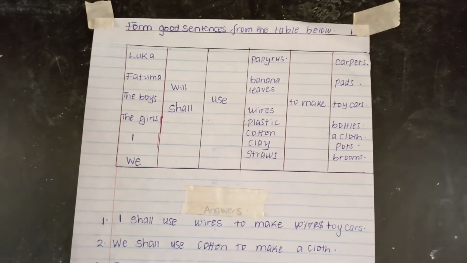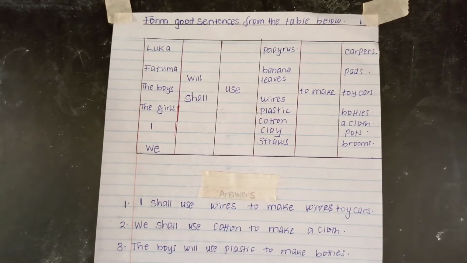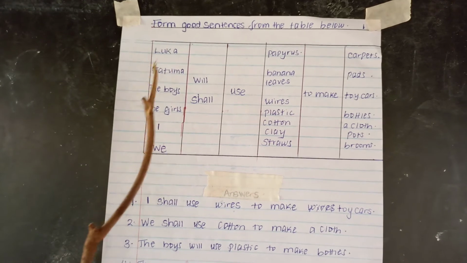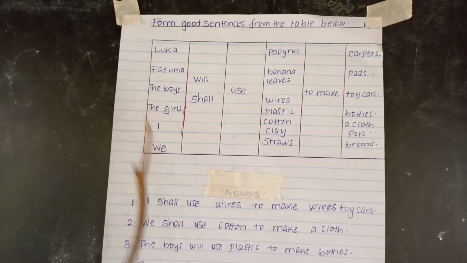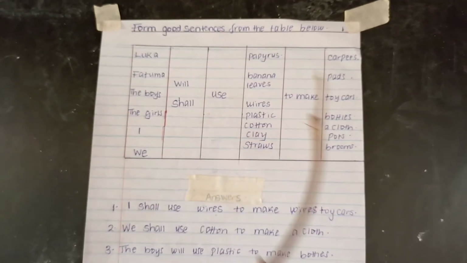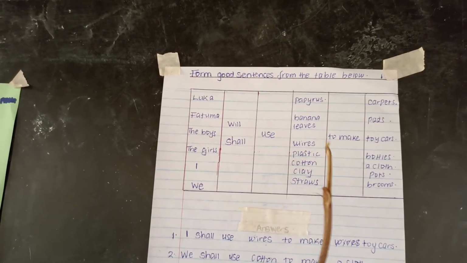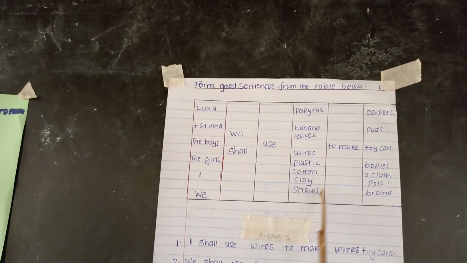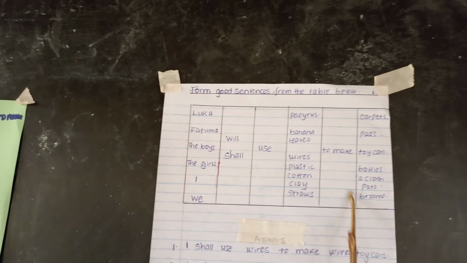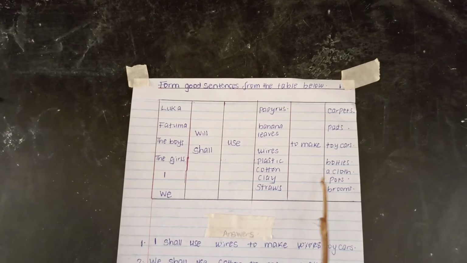Here is our table. We are going to use will and shall. Then the local materials that we use in our environment. In the first row we have Luca, Fatuma, the boys, the girls, I, and we. Then here we have will and shall. Here we have use. Here we have papyrus, banana leaves, wires, plastic, cotton, clay, straws. Then here we have to make. Then carpets, pads, toy cars, bottles, a cloth, pots, and brooms. So it's all about joining all these and making good sentences.